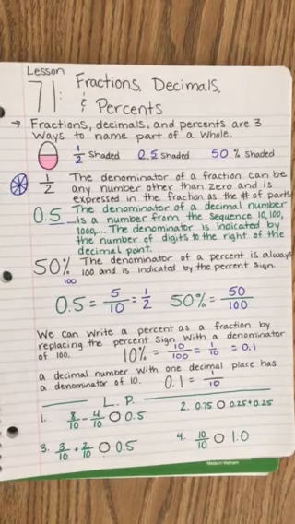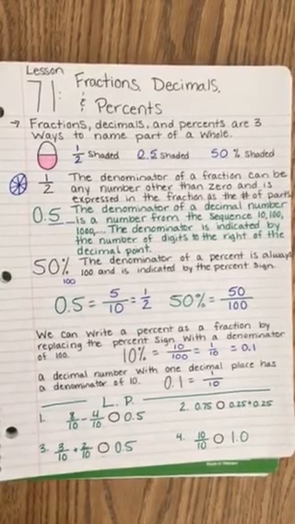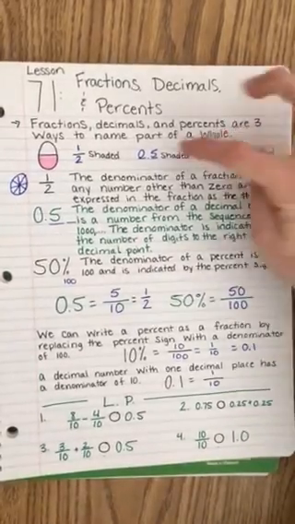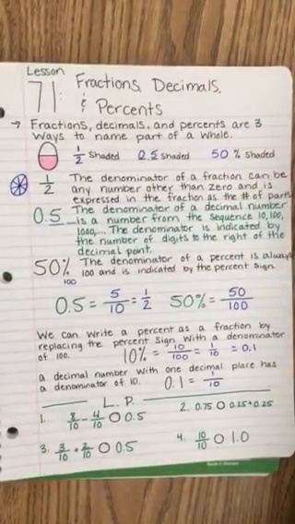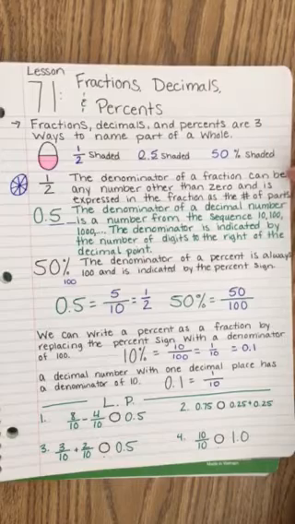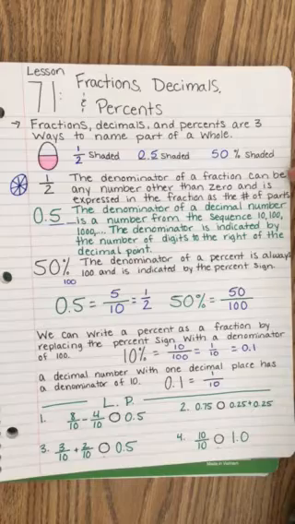So fractions, decimals, and percents have numerators and denominators. The denominator might not be obvious. Like this one and this one, the denominator is not obvious. So fractions. The denominator of a fraction can be any number other than 0 and is expressed in the fraction as the number of parts.